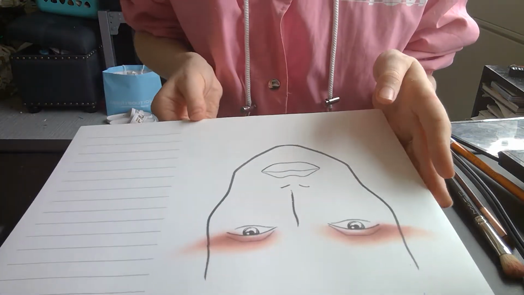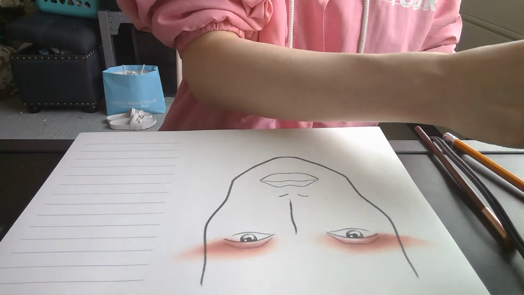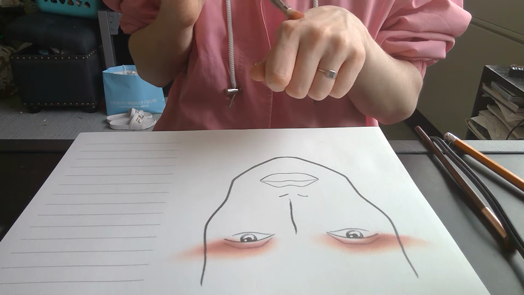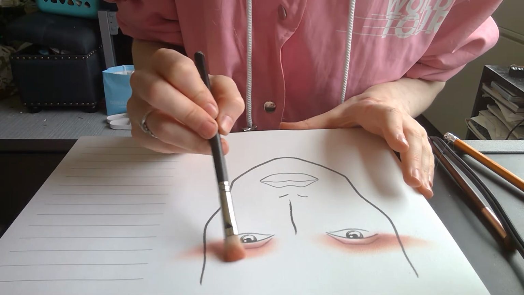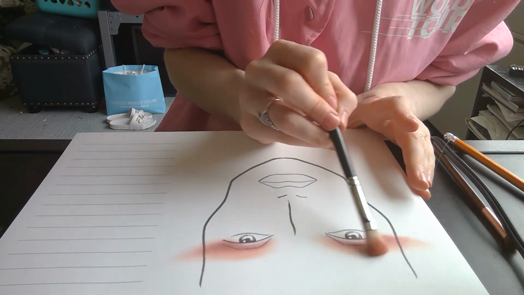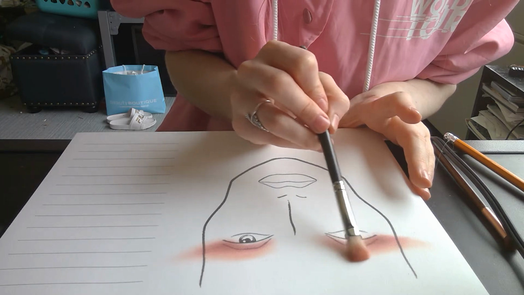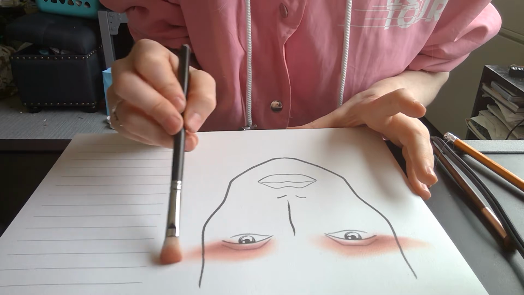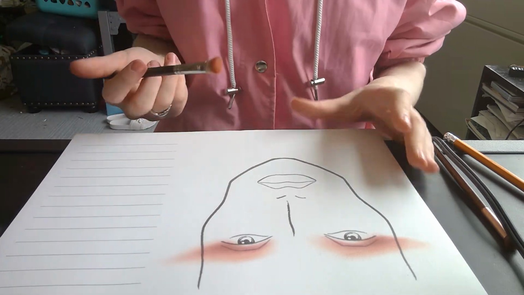So we're just going to go back in with our one color from Makeup Forever and just to lighten a little bit. Make this color a little bit more prominent. Wonderful.